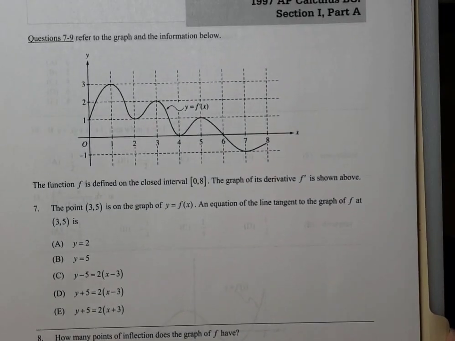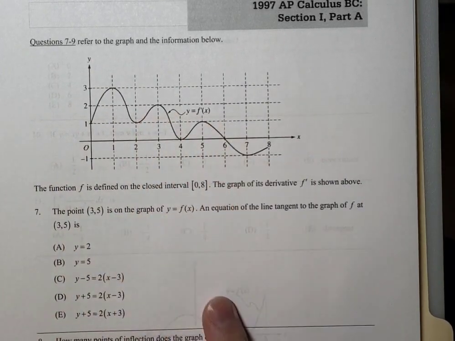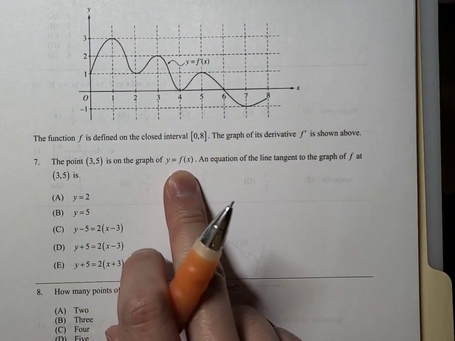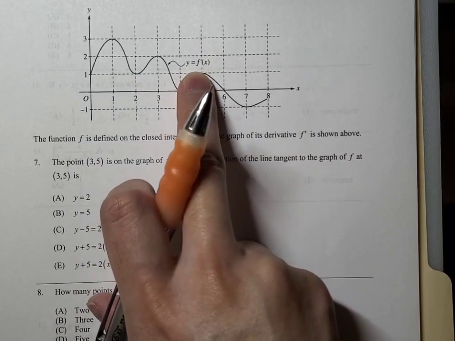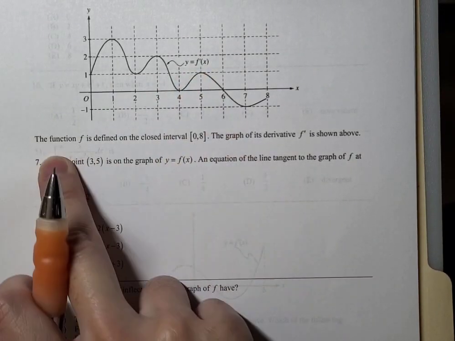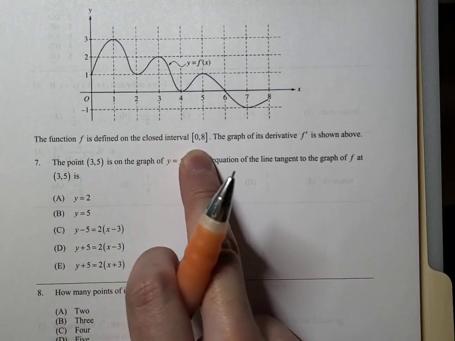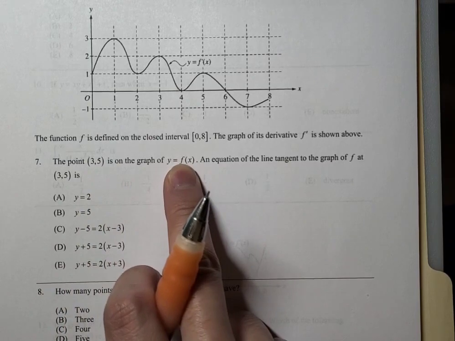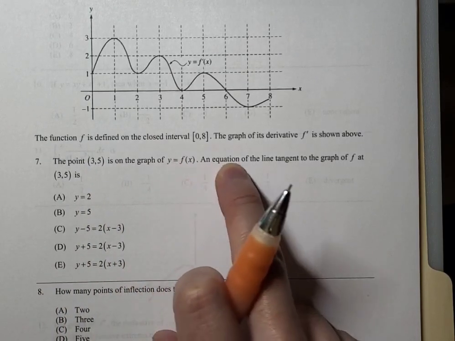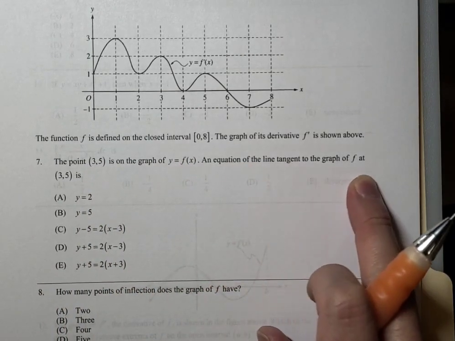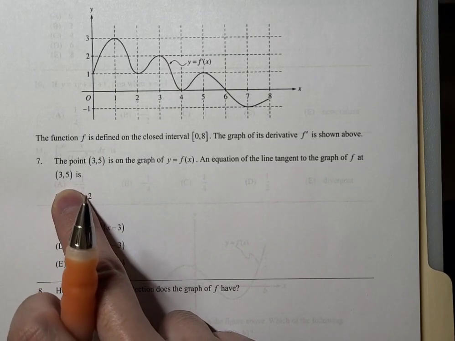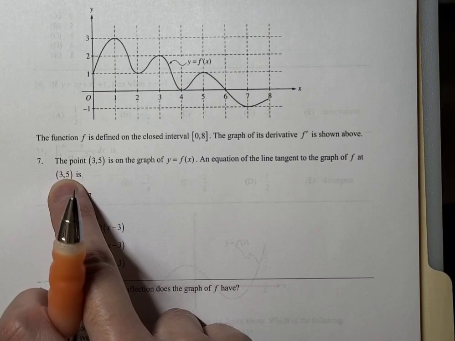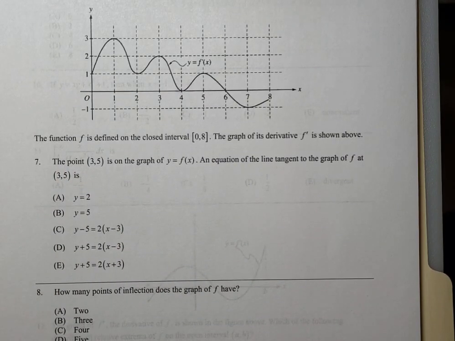Question 79 refers to this graph. The point (3, 5) is on the graph, y is f of x. This is f prime, notice that. It actually says f is defined on the closed interval 0 to 8, and f prime is shown here. The equation of the line tangent to the graph of f at (3, 5) is, well, we have the point, we need the slope. What's the slope of the line? That's the derivative. The slope of the tangent line is the derivative.